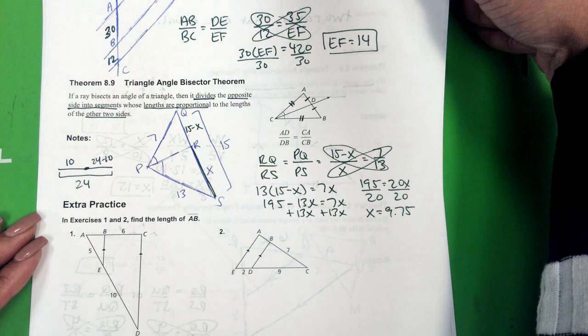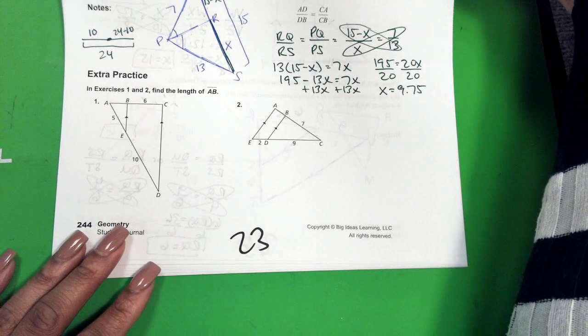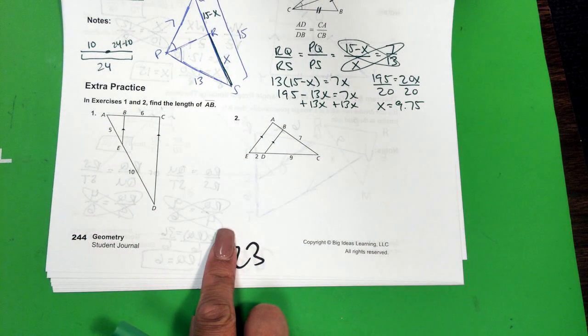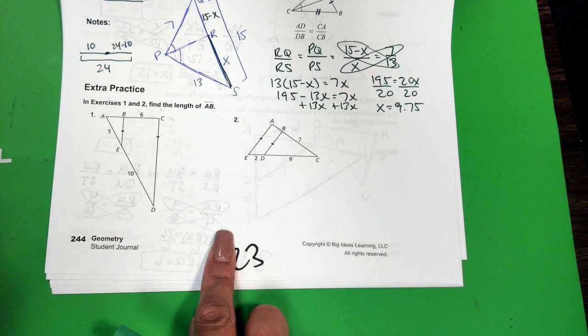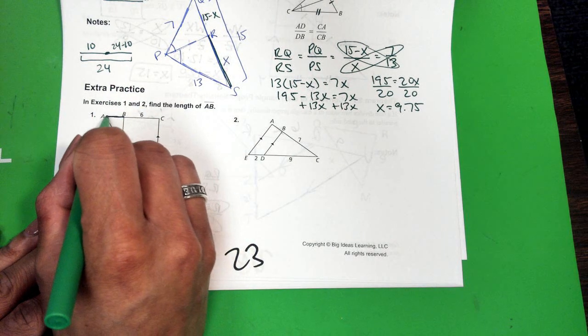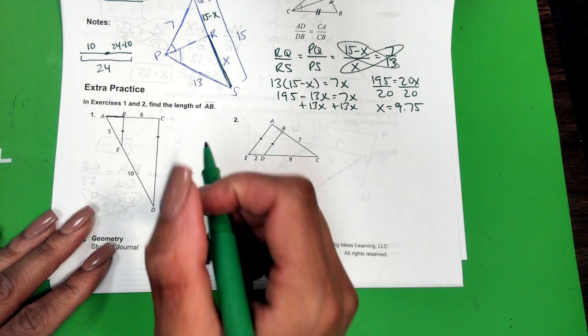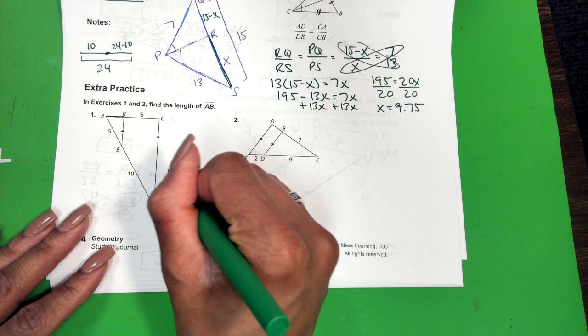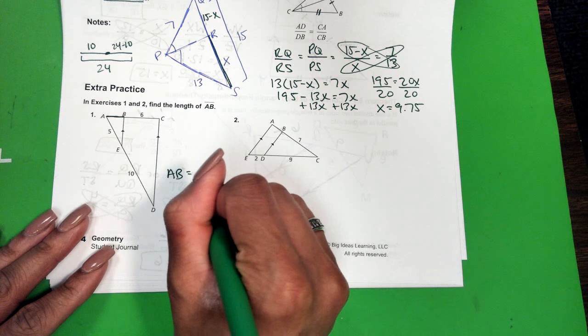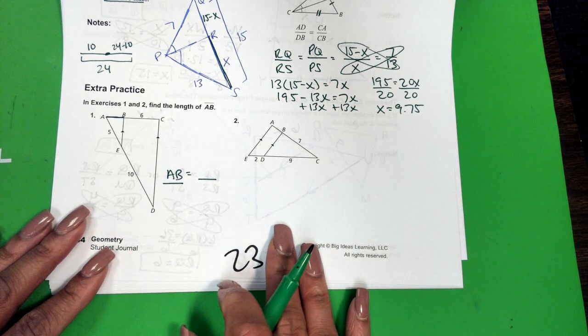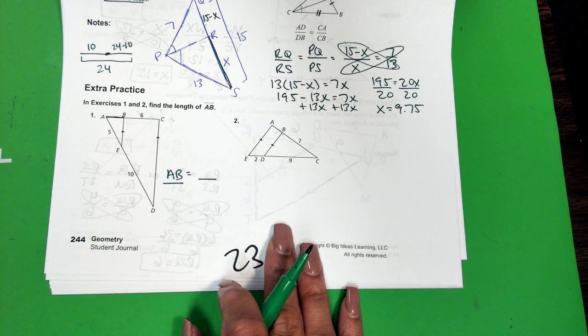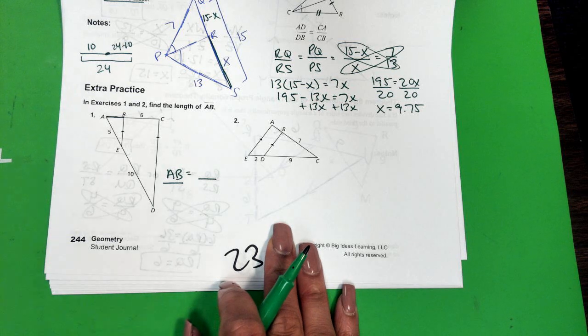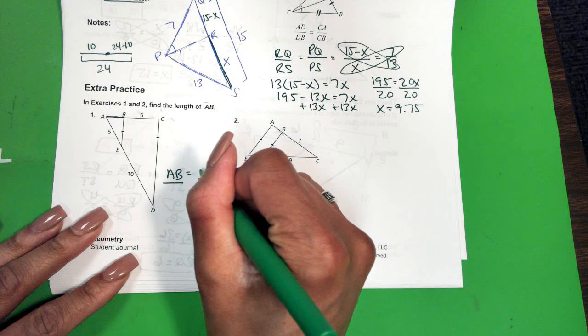Okay, so now we're on to our extra practices. So exercise 1 and 2 says find the length of AB. So we're trying to find this part. So I'm going to have AB be equal to some sort of proportion. So I have AB is congruent to AE.